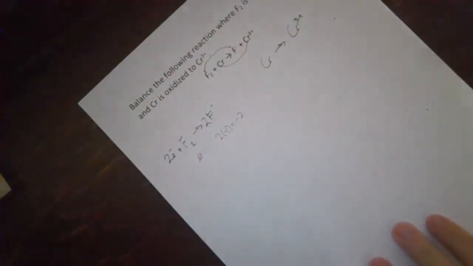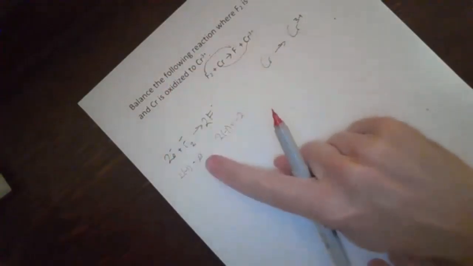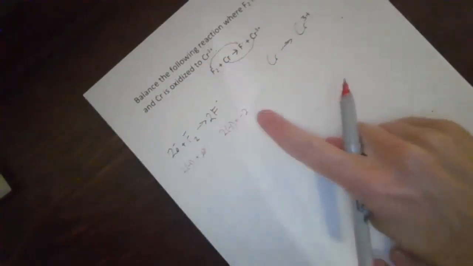So I can see which side is more positive and add electrons to that. In this case, it's the reactant side, so it needs to be 2 electrons plus. Then for charge balancing, this would be 2 times -1 plus this 0, which is the same as this -2.